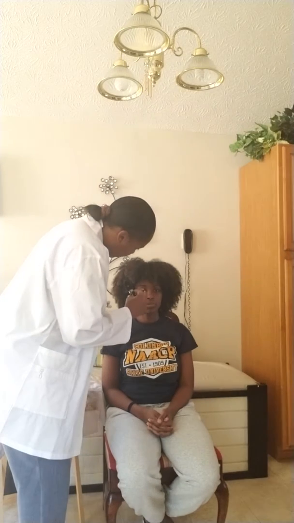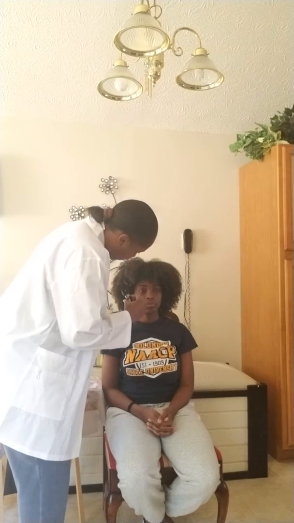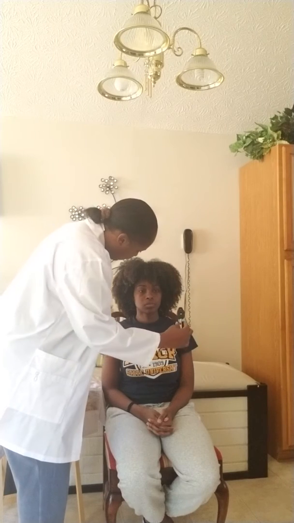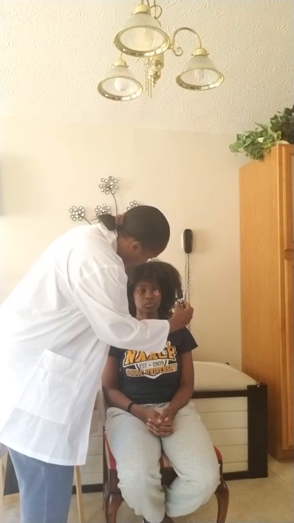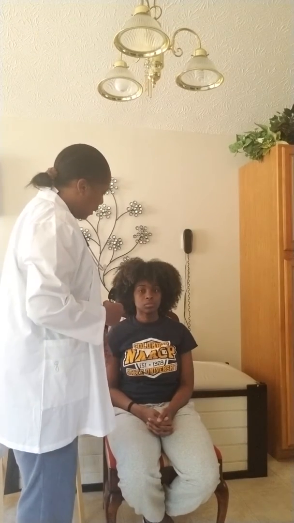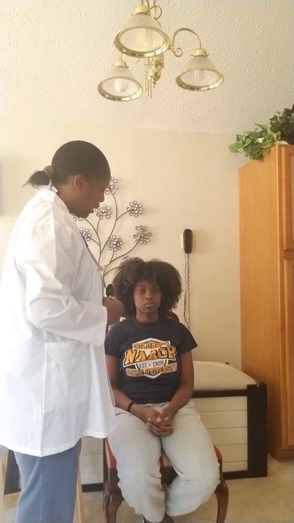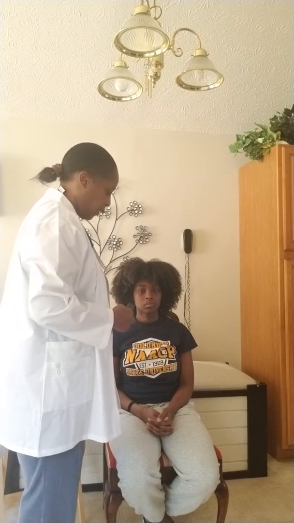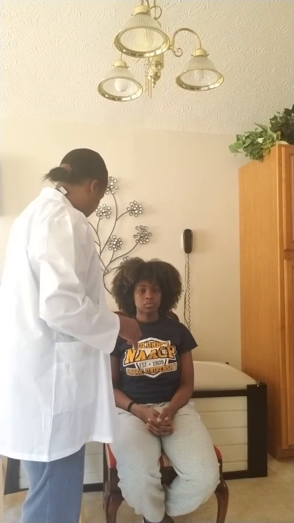I'm looking for cloudiness and discoloration of the lens and the iris. So far everything looks good. Next, I'm going to assess the eyelids. Then I'll come back and do the other part.